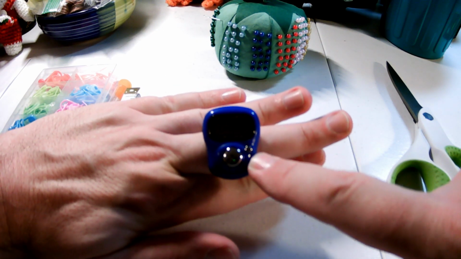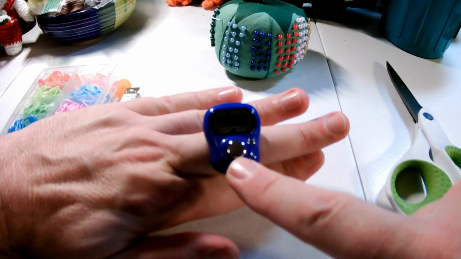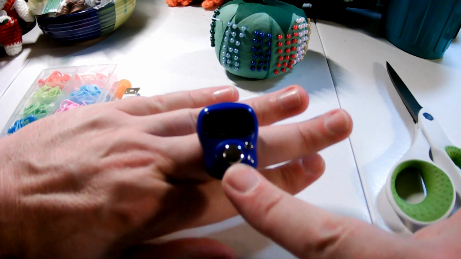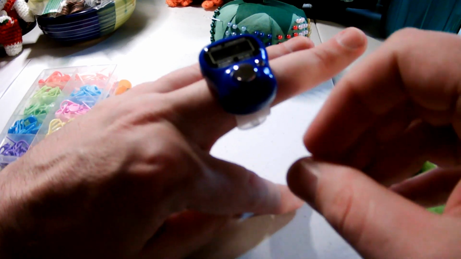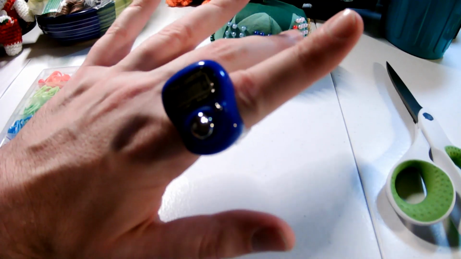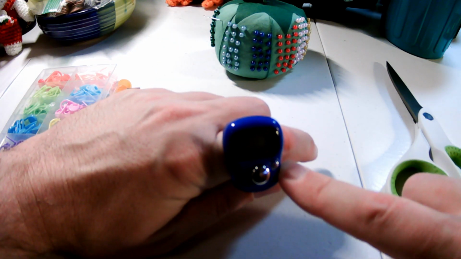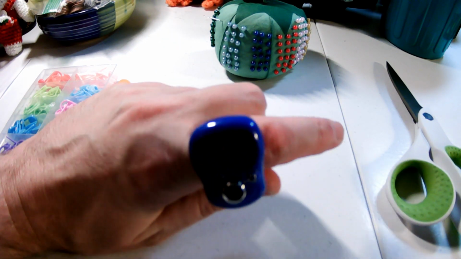This reset button resets your entire tally, and this is the button you click for each row or stitch that you complete. But it's much easier for me to put this on my pointer finger, so I'm not accidentally hitting the reset button with my crochet hook and resetting it to 0 after all the hard work I've done.